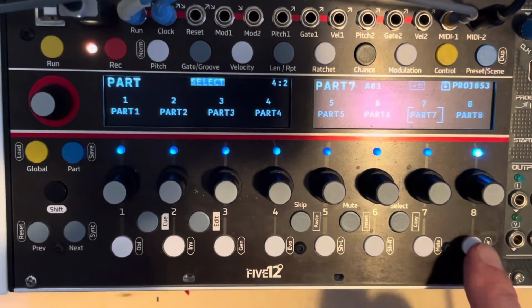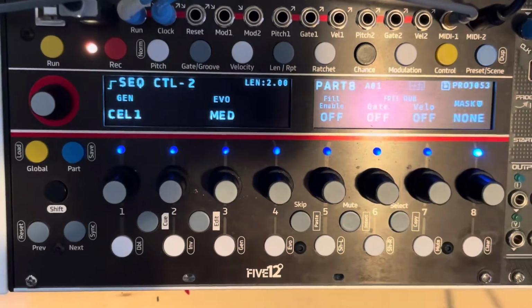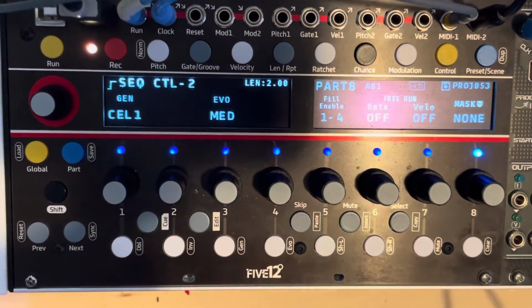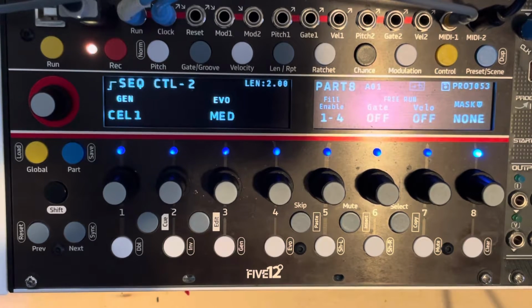Now, when I go to part 8, I'm going to do all of the voices. There are only 2 connected in my current patch setup, a couple of Crucible samples. Great module, by the way, the WMD Crucible. I absolutely adore it.